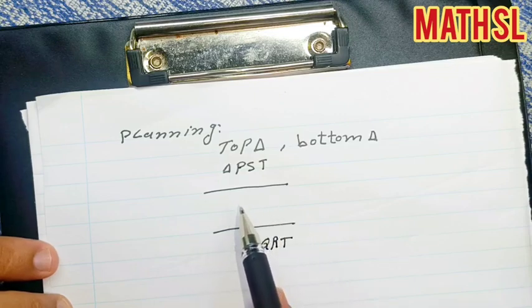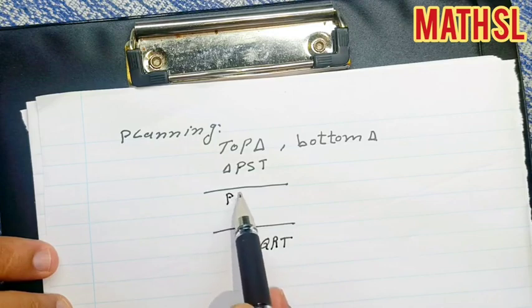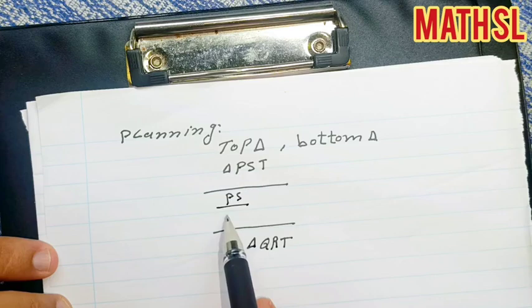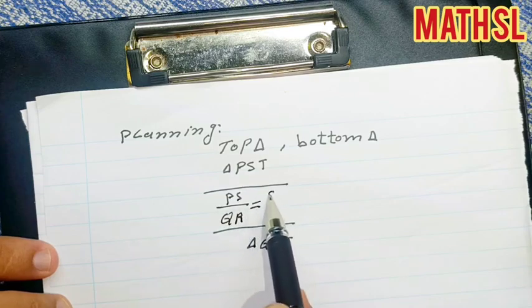Now, whatever we need to prove, you write as is: PS over QR is equal to ST over RT.